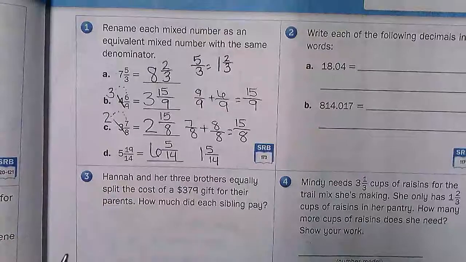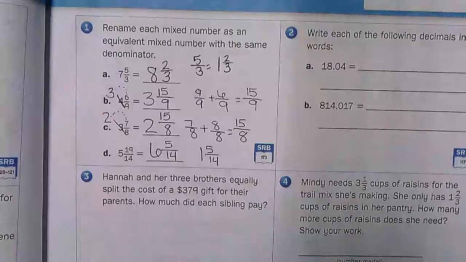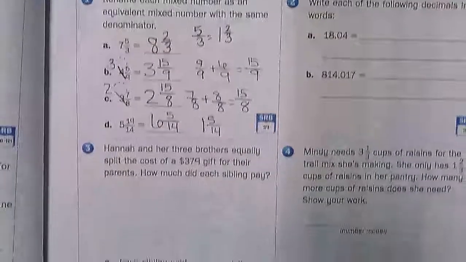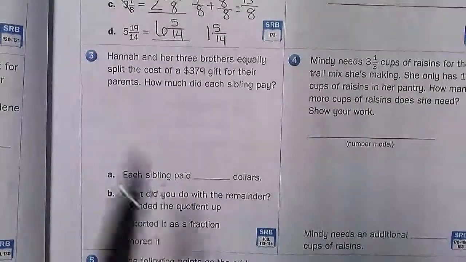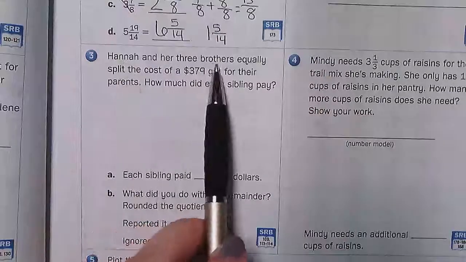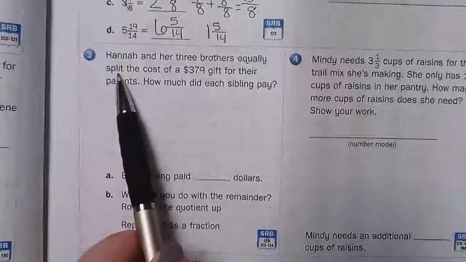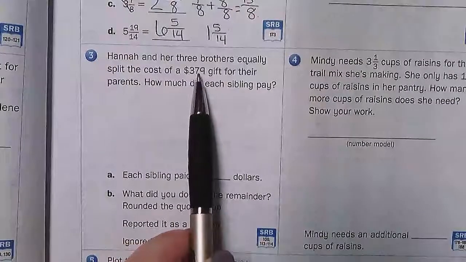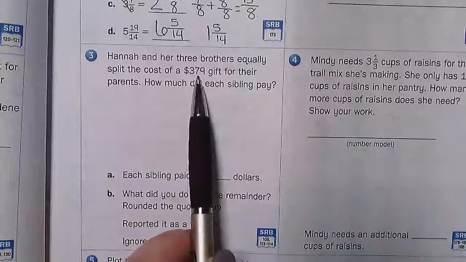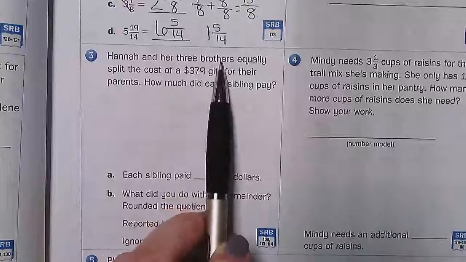Okay? Another problem that I got a lot of questions about today was number 3 on the math box. A lot of people are reading it. Hannah and her 3 brothers are equally splitting, so we know it's division, splitting the cost of this amount right here. And so you're taking 379 and you're dividing it by 3, right, for the 3 brothers?